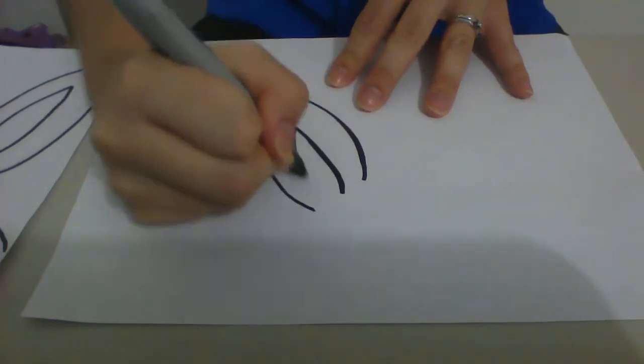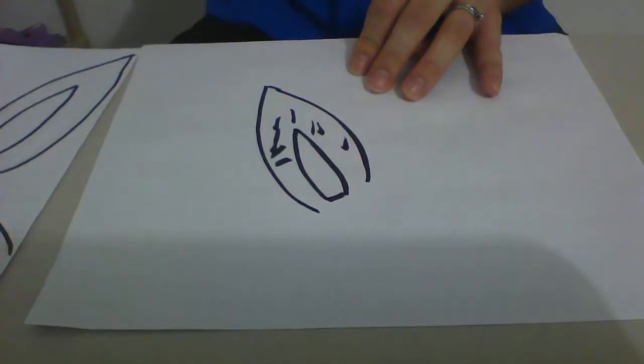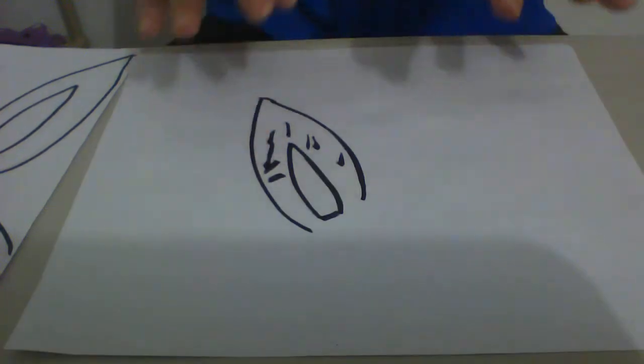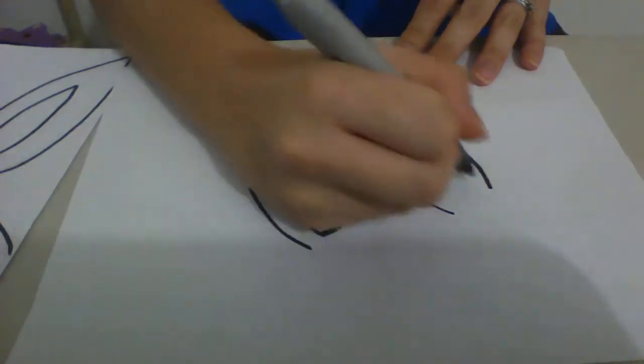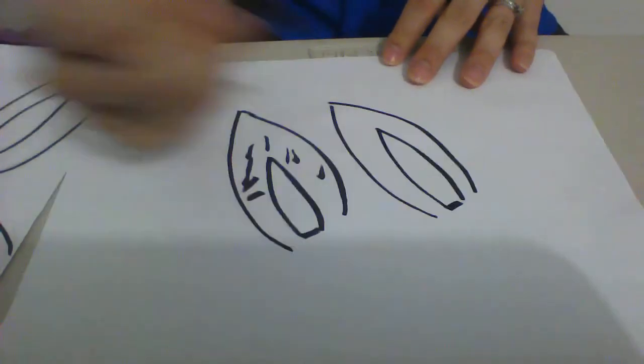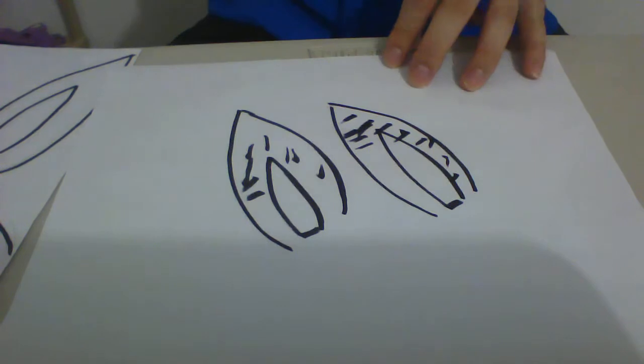here, I don't just want to draw random lines all over the place, okay? That does not look like fur. Fur is very orderly and it's nicely lined up, okay? I also don't want to draw my fur to the side, okay?